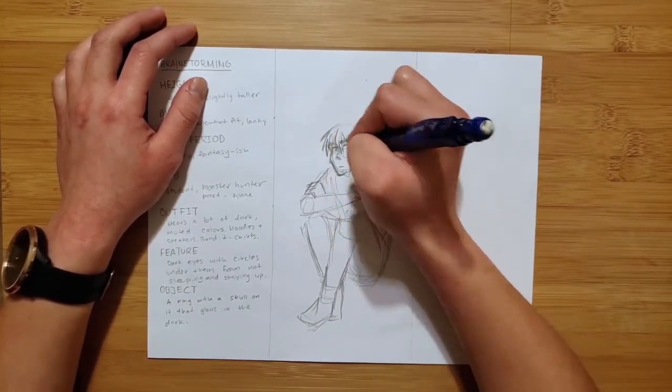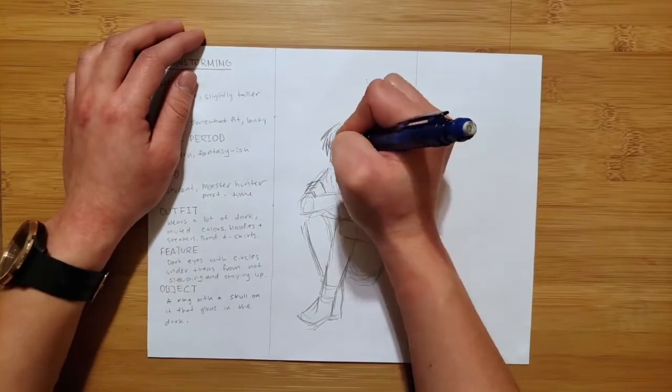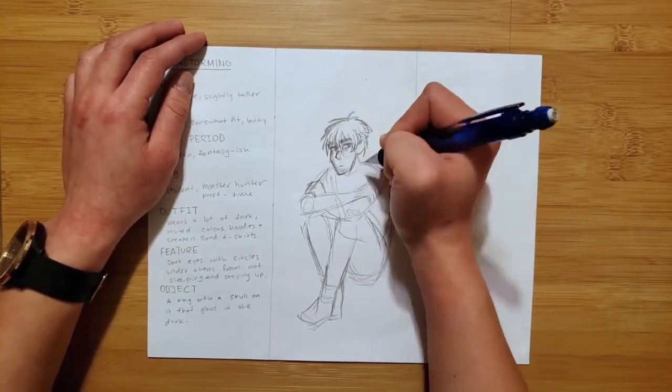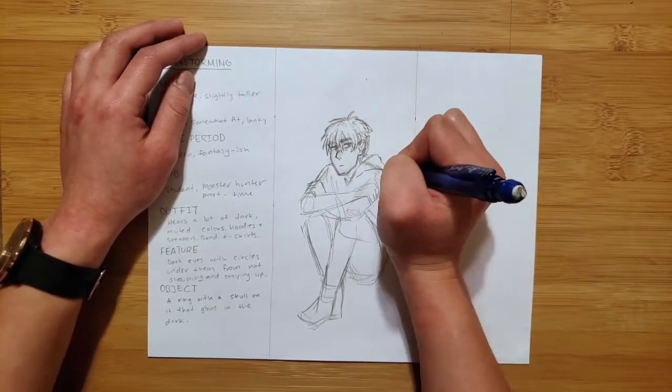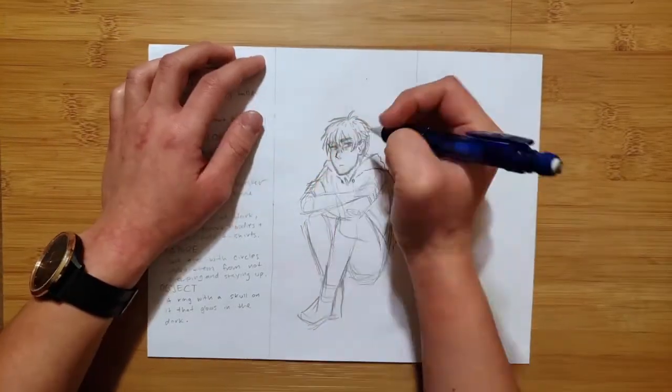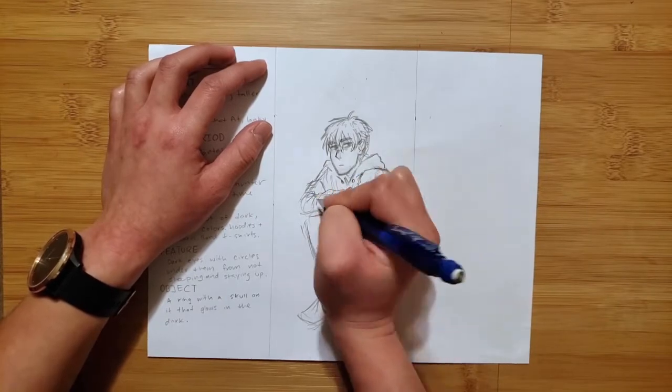If you're stuck, find a reference image or character design you like or think would be similar to the look you're going for. Also, remember that a simply drawn character design is better than no character design. And with that, happy drawing.